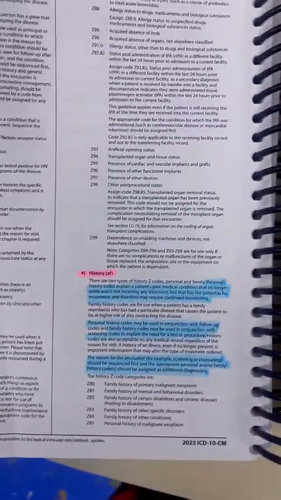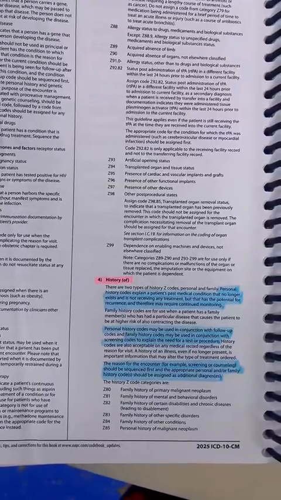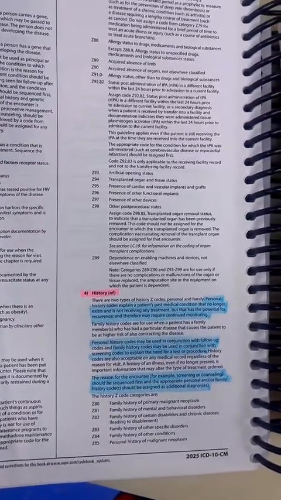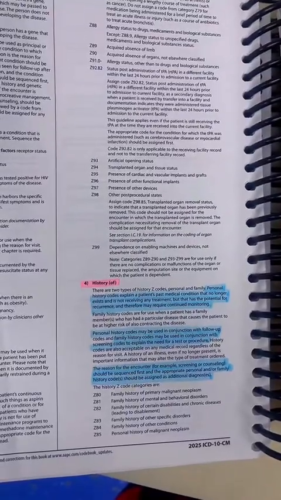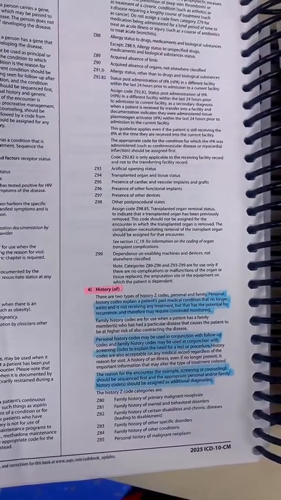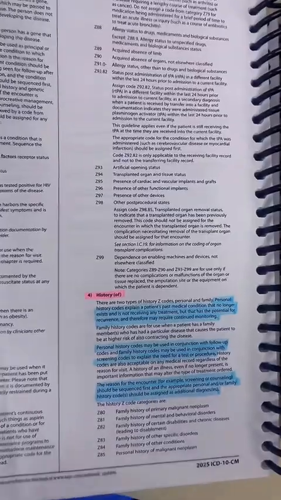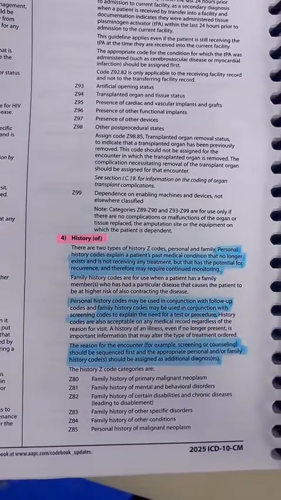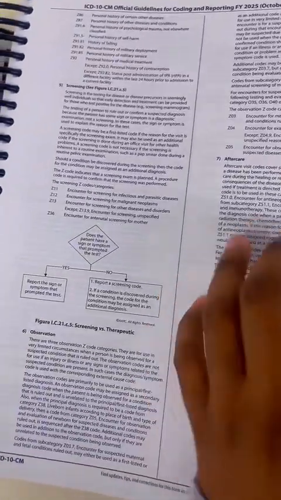Let me show y'all something else before I get up out this section. The history of personal and family history within the Z codes. They're going to ask you a true or false question. And this is how you're going to determine if it's true or false. You can go more in depth with it on the actual Z code. You see what I'm saying? And I'm going to show you what I'm talking about.